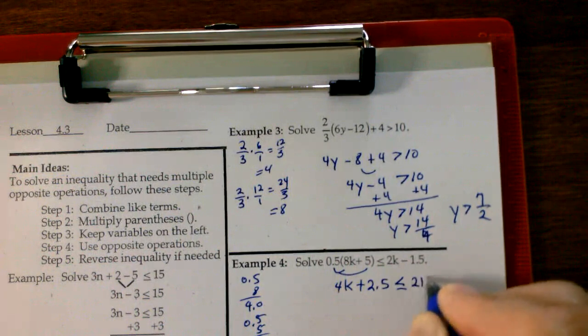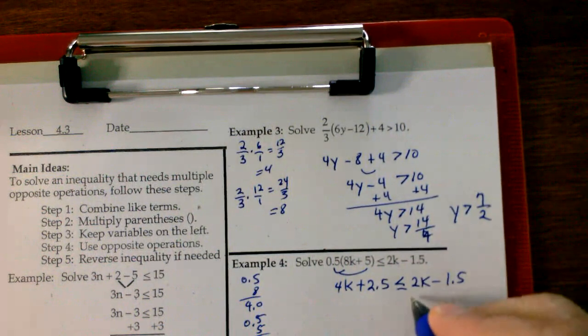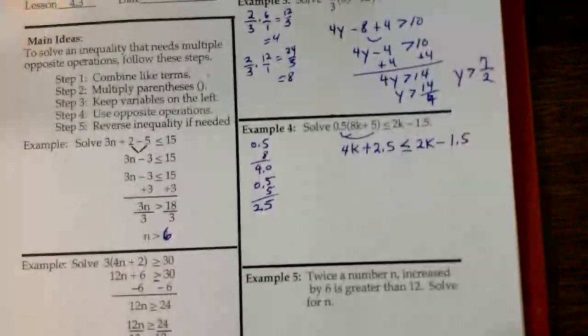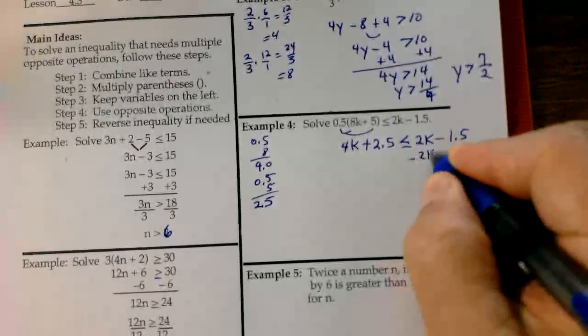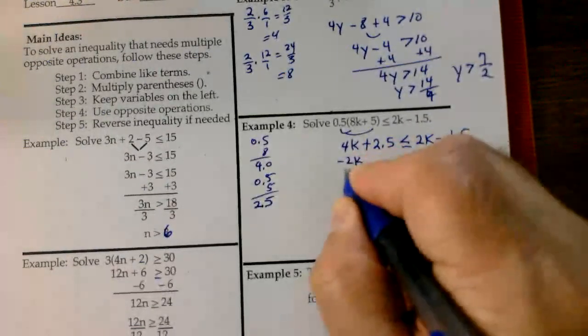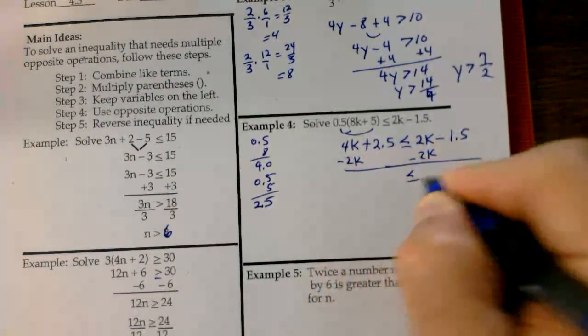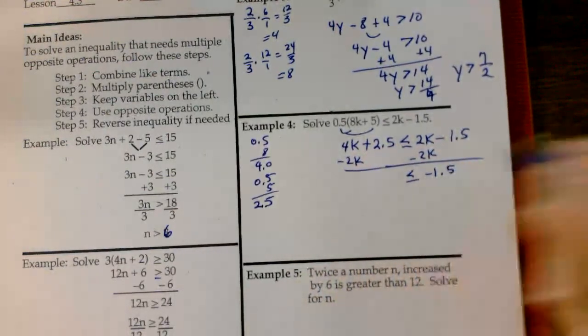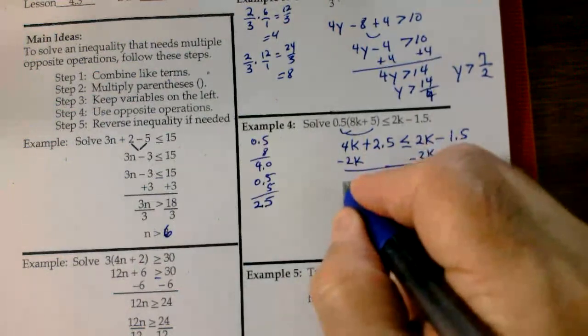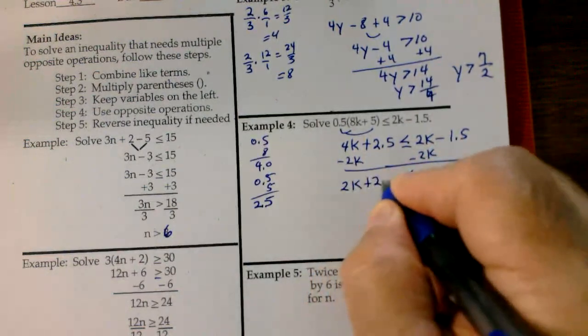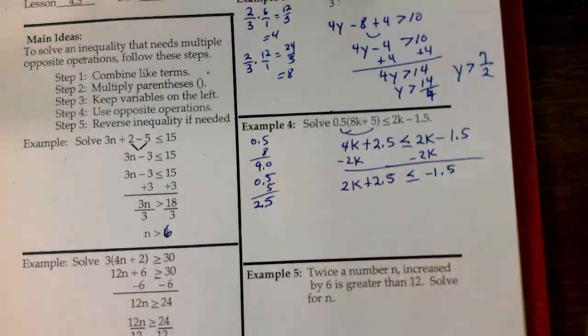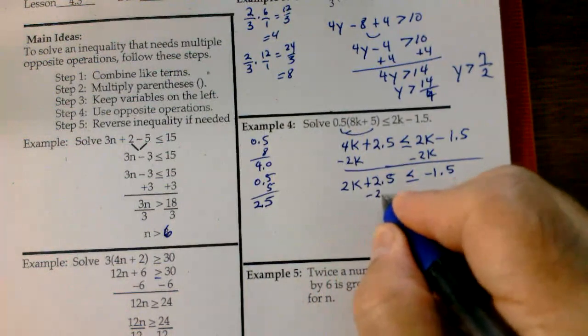And then 2k minus 1.5. Don't forget, we want to take care of the variables first. So I'm going to take away the 2k from both sides, like that, and you get negative 1.5 on the right. You get 2k plus 2.5 on the left, and then you follow through with your decimals.